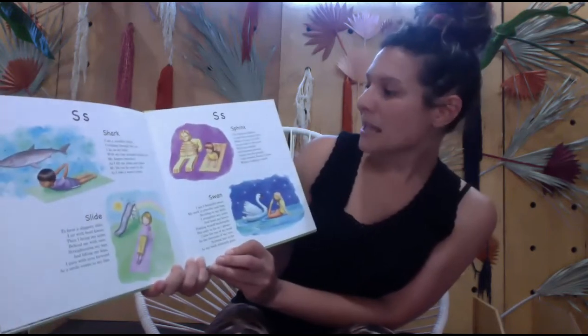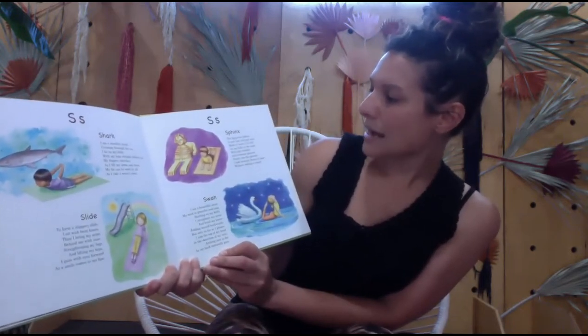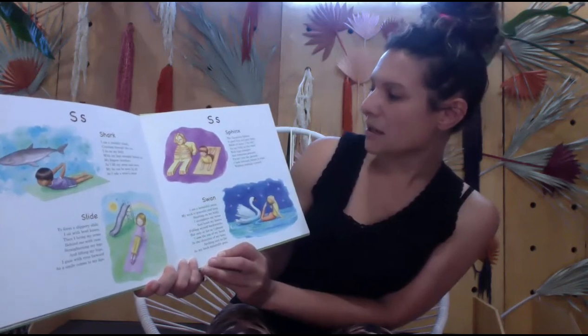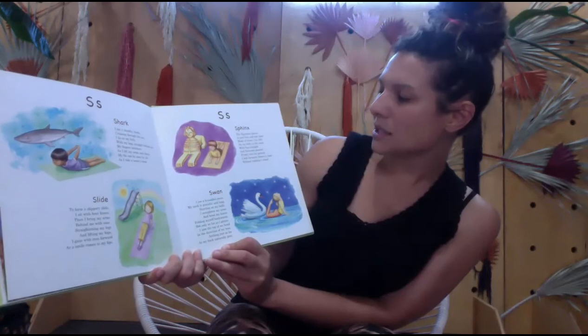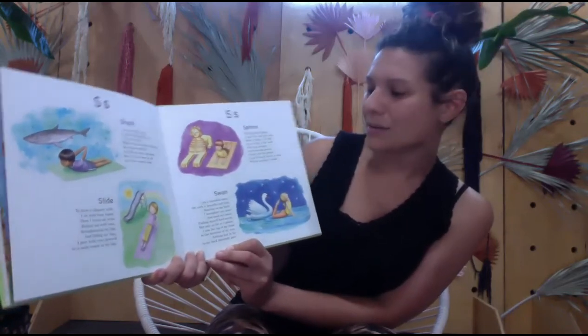Sphinx. The Egyptian Sphinx is part lion and part man. Made of stone, I lie still on my belly in the sand. With legs straight and forearms pressed firmly into the ground, I look forward, frozen in time without making a sound.